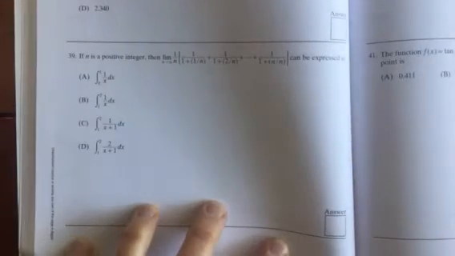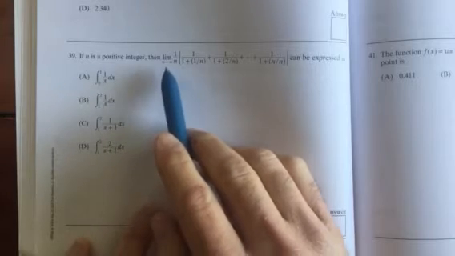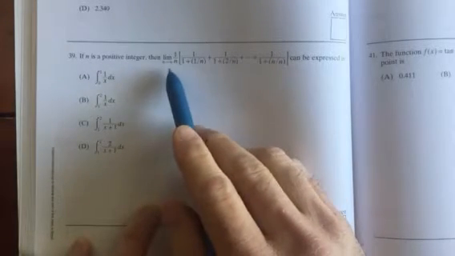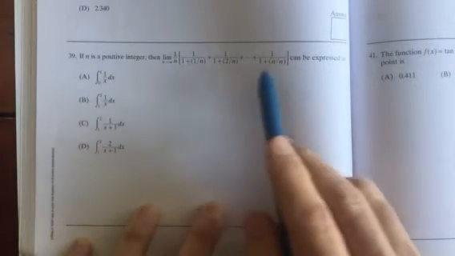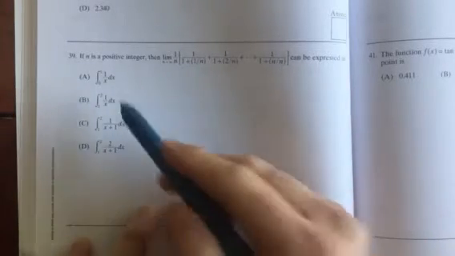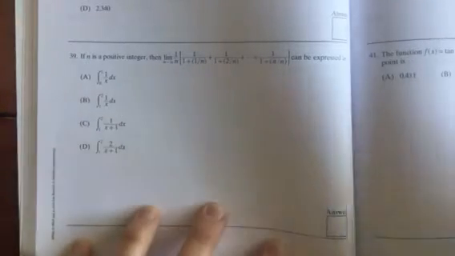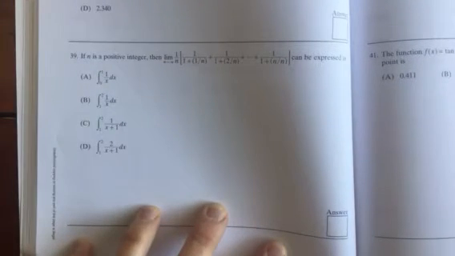Okay, so number 39 is this scary looking problem where they've given you a limit expression: the limit as n approaches infinity of 1 over n times this sum going on inside. They're trying to get you to express that as one of these integrals. This is a problem we dabbled with just a little bit at the very beginning of chapter 5.